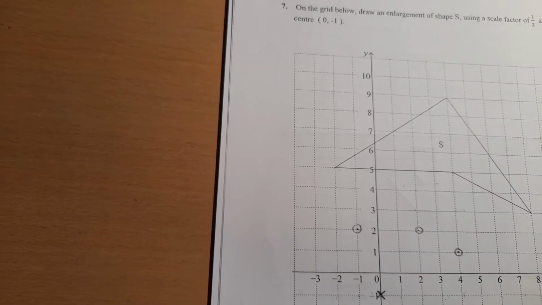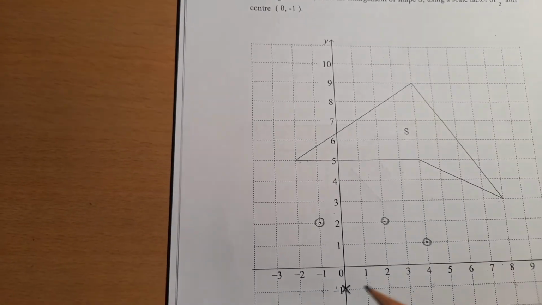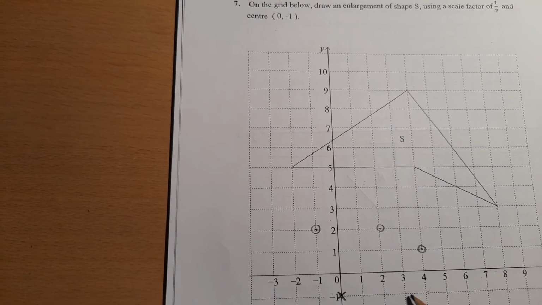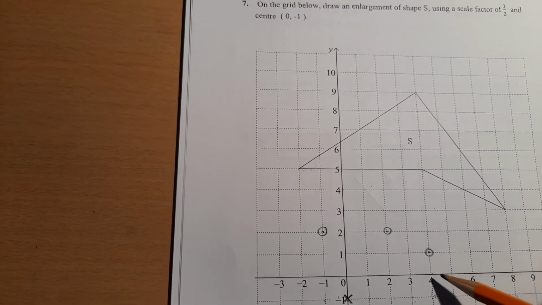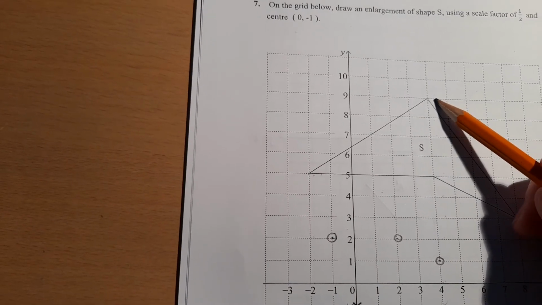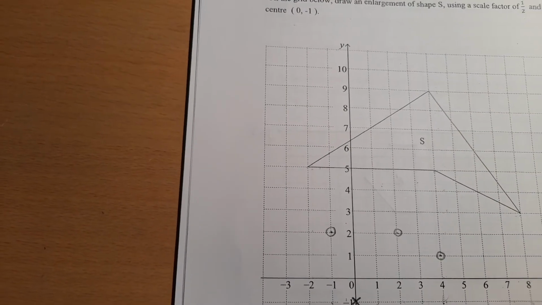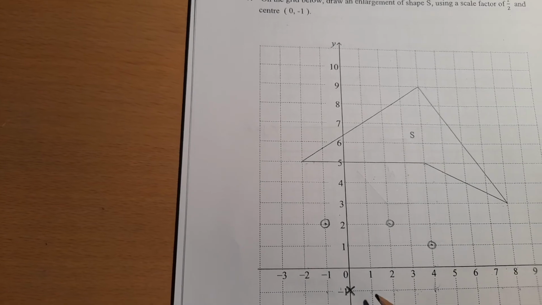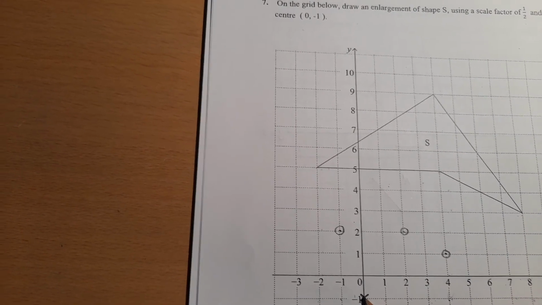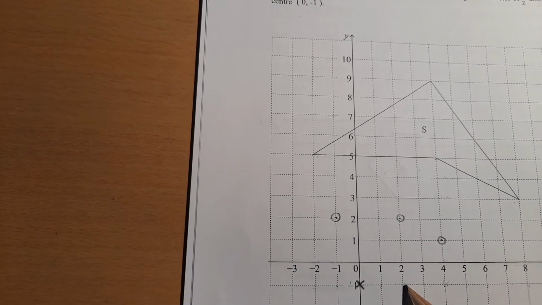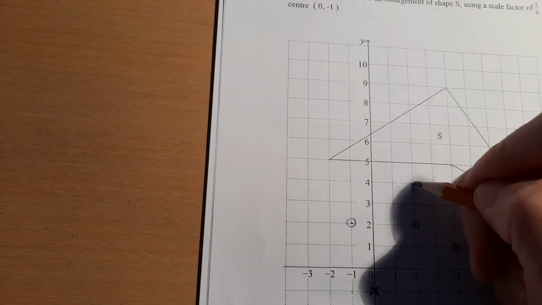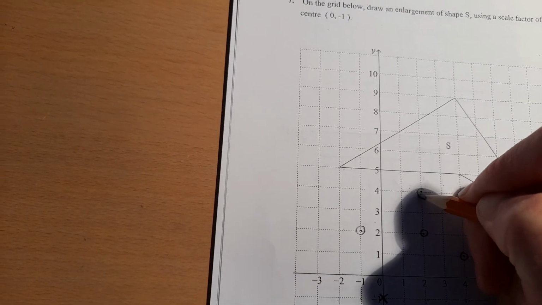Okay, and then our final object point. Go back to center of enlargement. To get to that one, we have to move 1, 2, 3, 4 right, and then we'll have to move 1, 2, 3, 4, 5, 6, 7, 8, 9, 10. So 4 right and 10 up, half those. That's going to be 2 right and 5 up. So go back to center of enlargement. We move 2 right, and then we move 5 up: 1, 2, 3, 4, 5. And that's going to be the corresponding image corner.